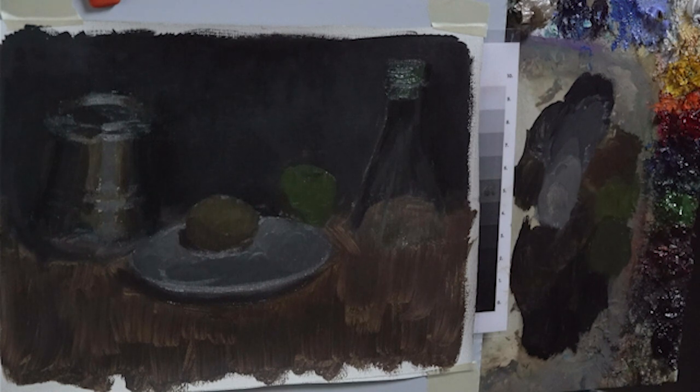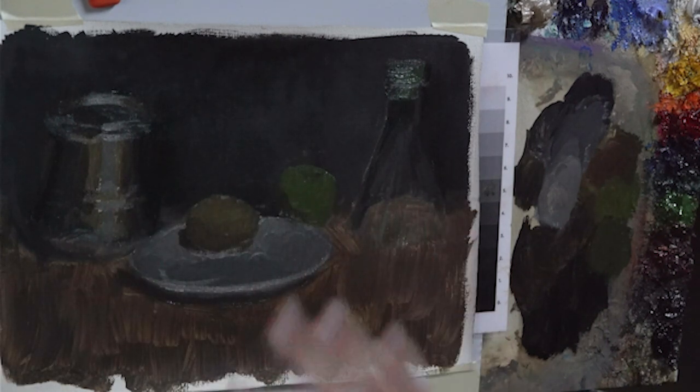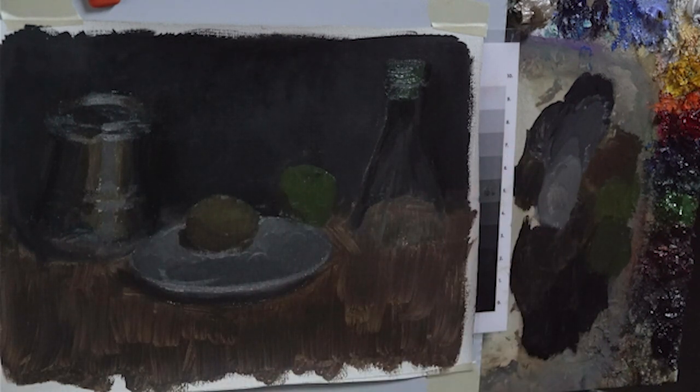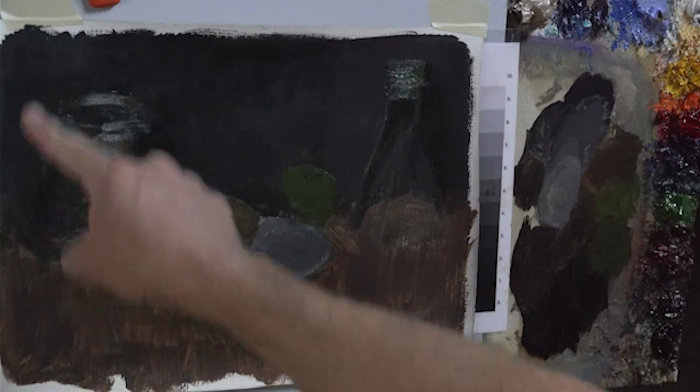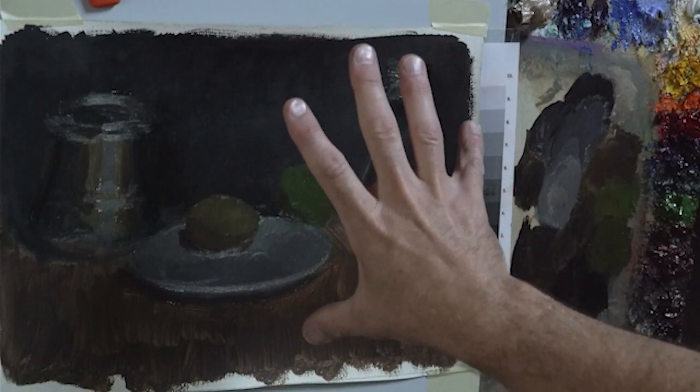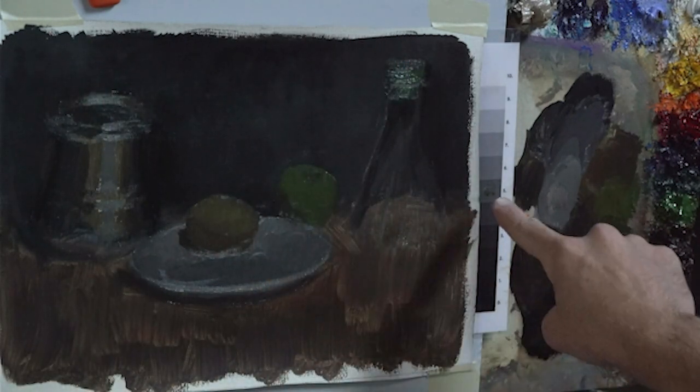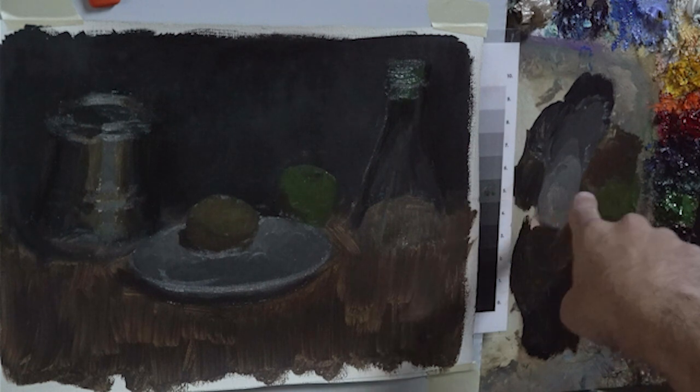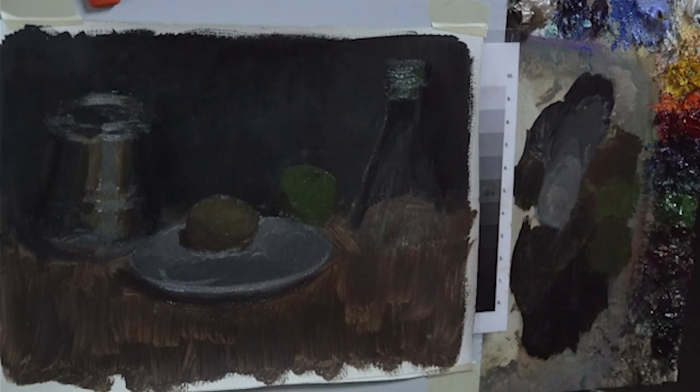All right, now I have covered the entire canvas with paint, right? So the white of the canvas is back there. Now I've compressed my values. I've not gone lighter than a value 5. I kept on testing it, even with the different colors.